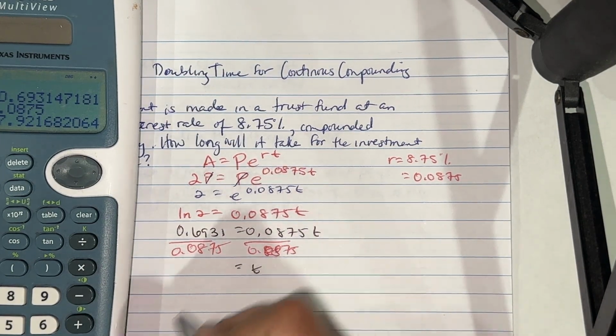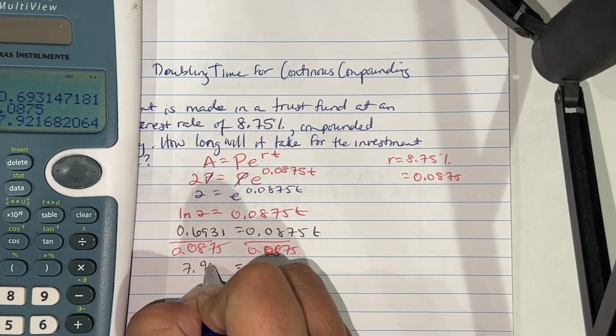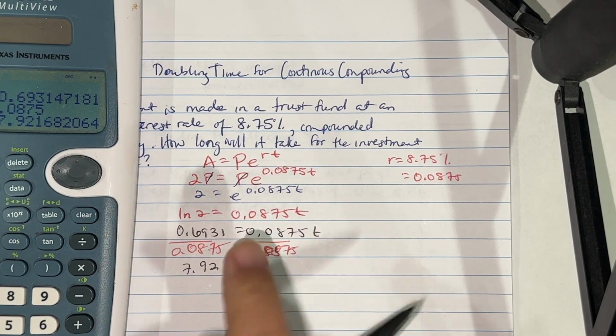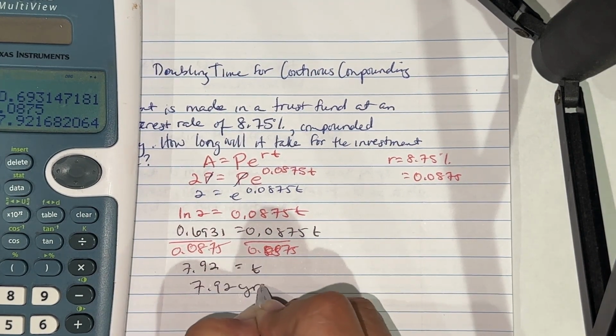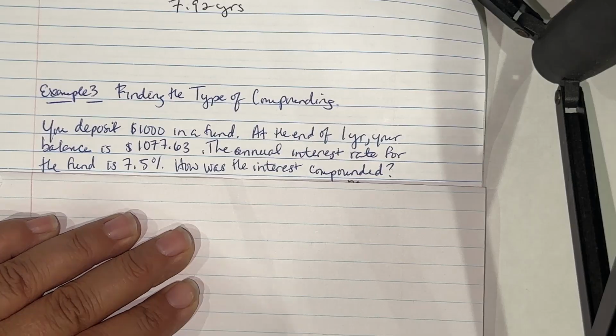It says our time frame is 7.92. So it's going to take about 7.92 years for our investment to double.